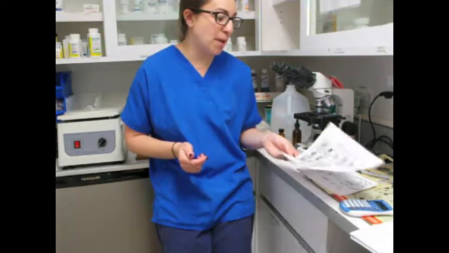So this about wraps up our microscopic examination of a blood film and performing a leukocyte differential.